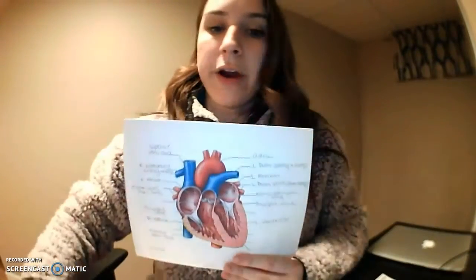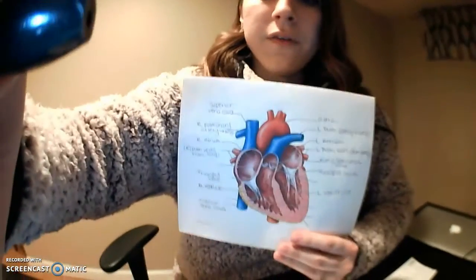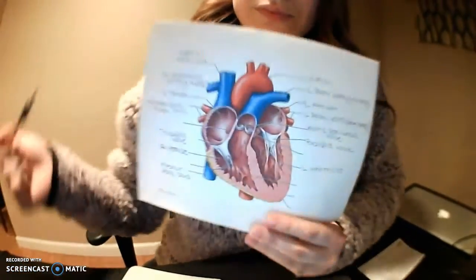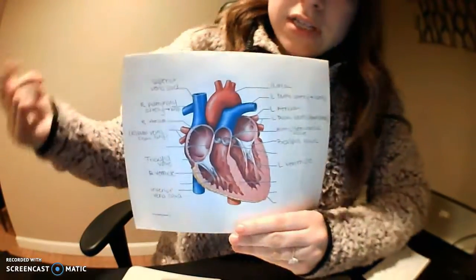Today I'm just going to briefly go over the cardiovascular system. So I found an image on Google that I will just label quickly, and then I'll just trace the blood flow throughout the heart. Alright, so first, I'll start on the right side.